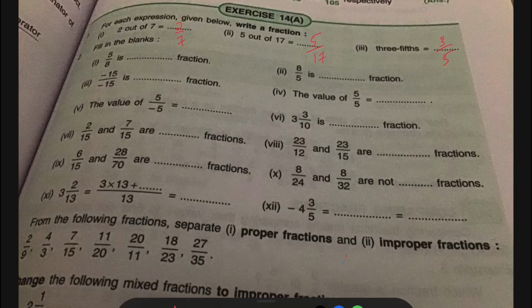Okay. Now looking at the second main question. Fill in the blanks. What is 5 by 8? What type of fraction is it? Since your numerator is smaller, you can write it as a proper fraction. 8 by 5 is an improper fraction. Correct? Minus 1 by 15 is again a proper fraction. 5 by 5, what is the value? It is 1. Correct?